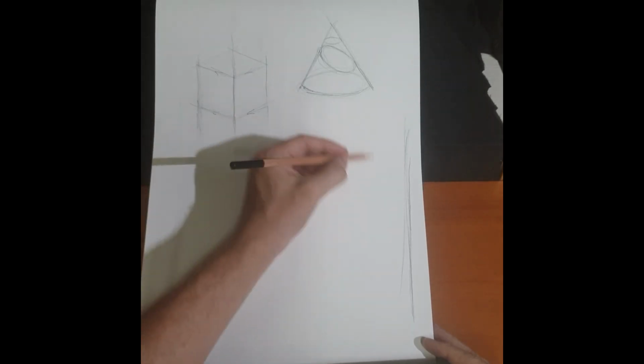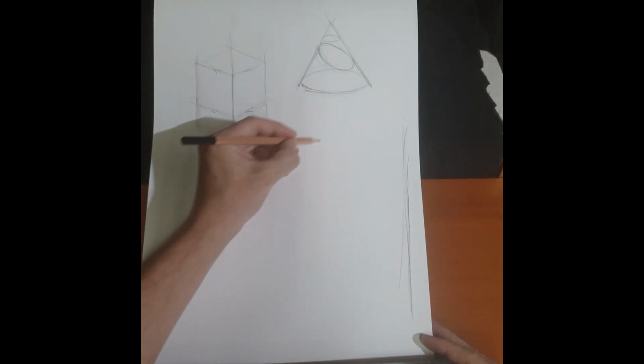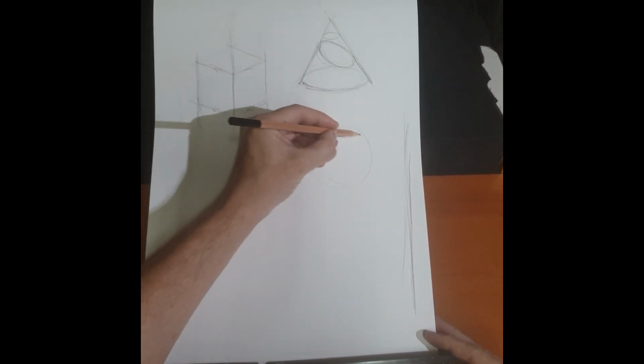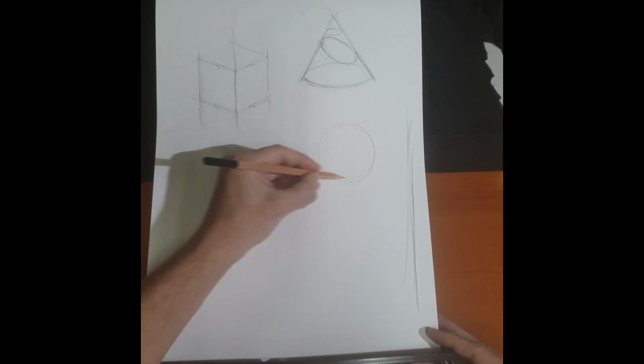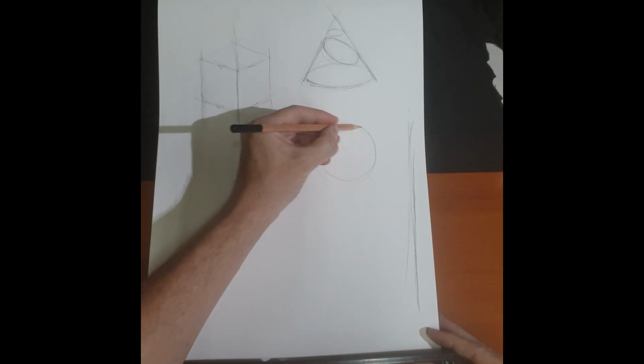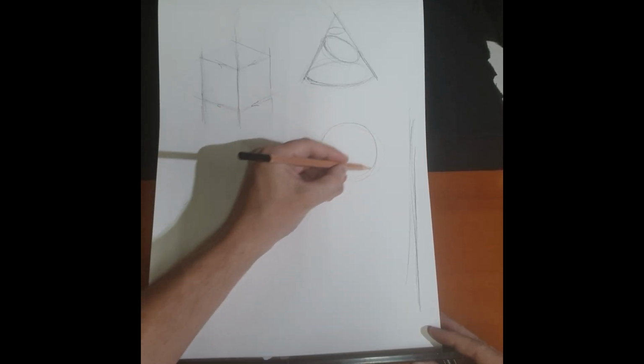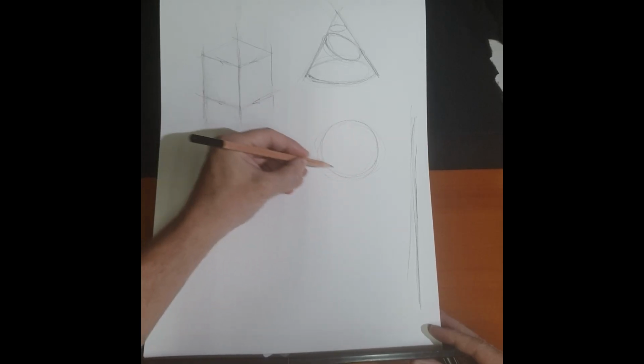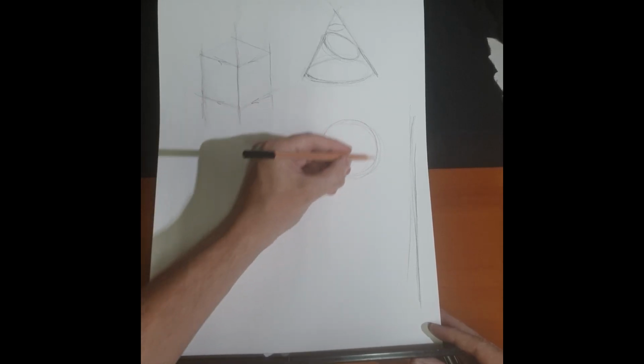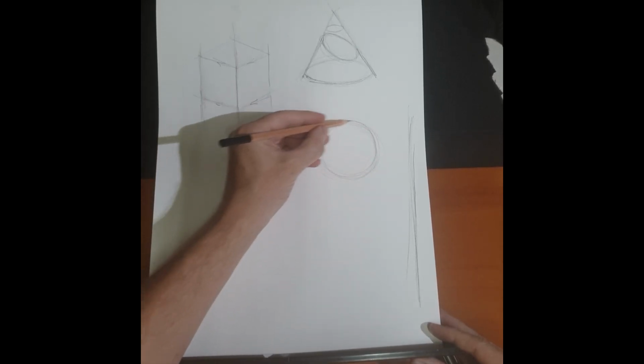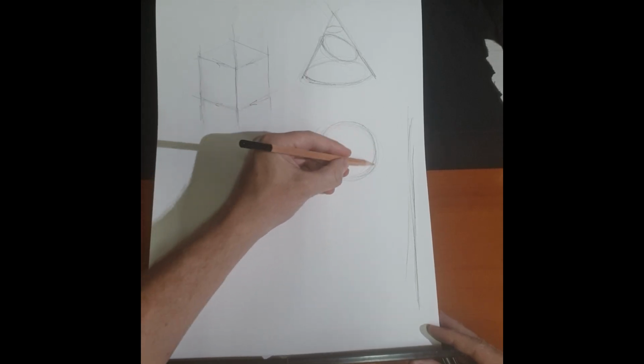Okay, next thing, a sphere. This is how I like to draw it. I go one way, clockwise, counterclockwise, clockwise, counterclockwise. You can go over a few times until you feel confident you've got the circle.